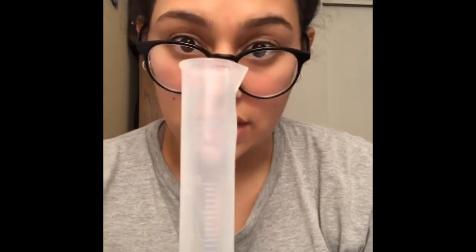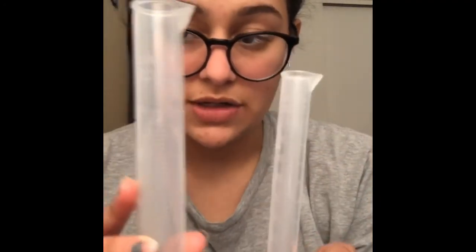10 milliliter graduated cylinder, along with the 50 milliliter graduated cylinder. So you do need 2 cylinders. And then lastly, you need a scale that is in grams or ounces. I believe for this experiment it is in grams, so I would get one of those.